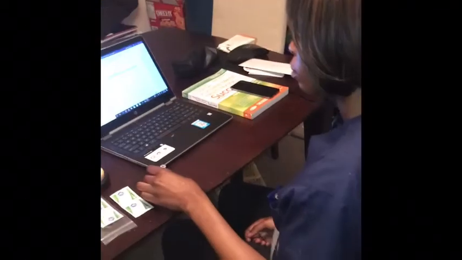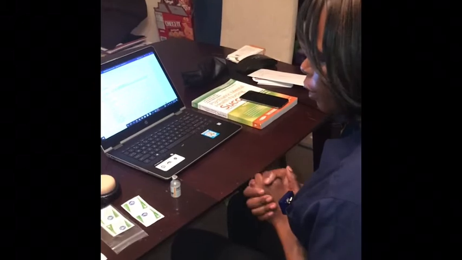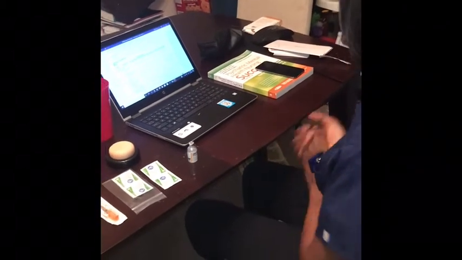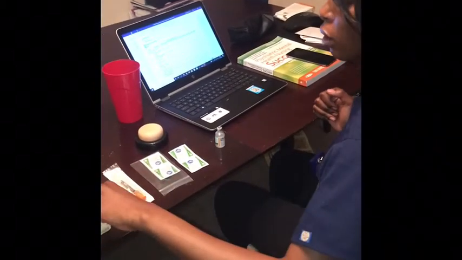So the next thing I'm going to do is look into the vial. This is the vial I'm going to be using. From here, I'm going to put my gloves on. I already washed my hands prior.